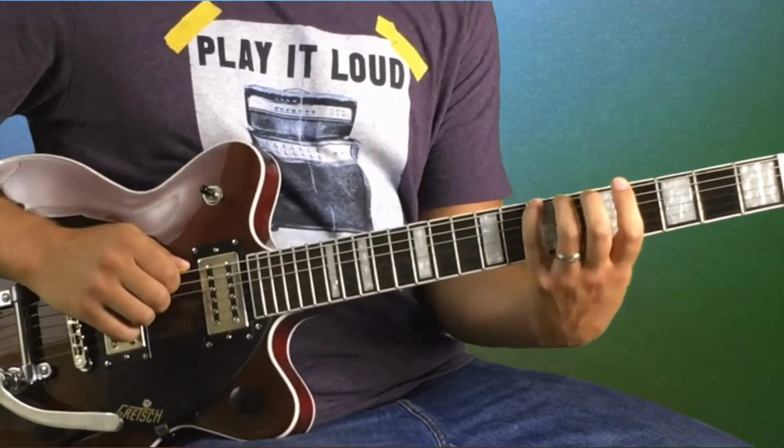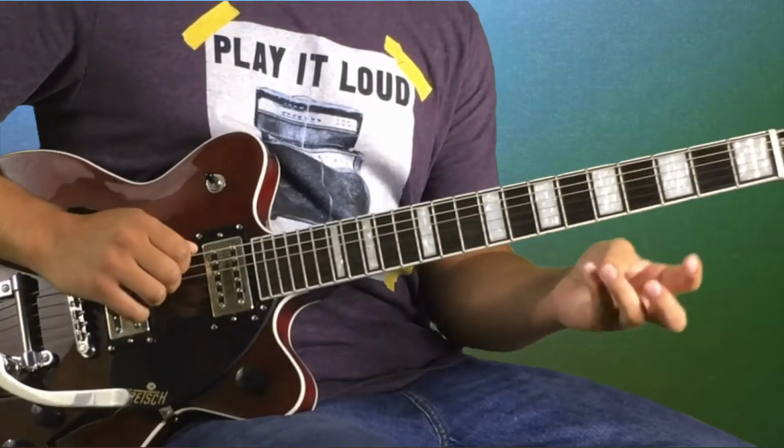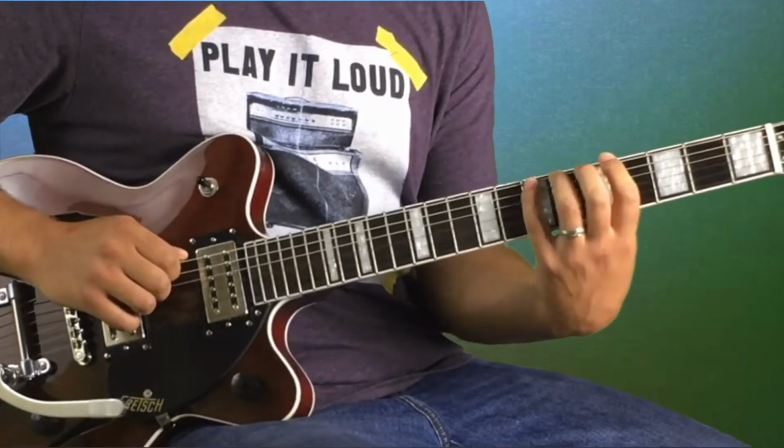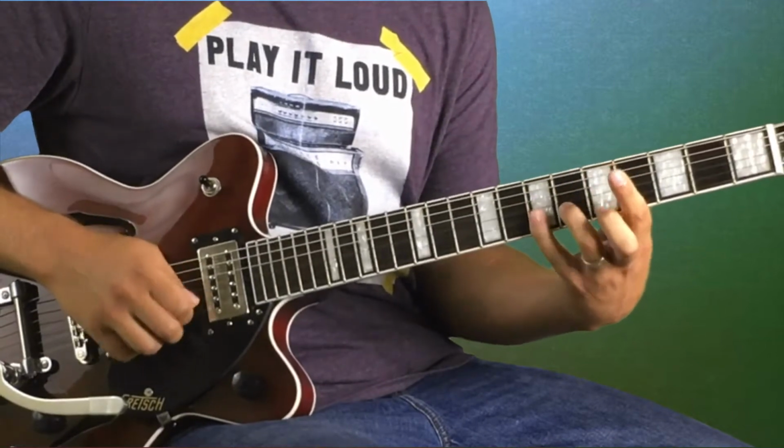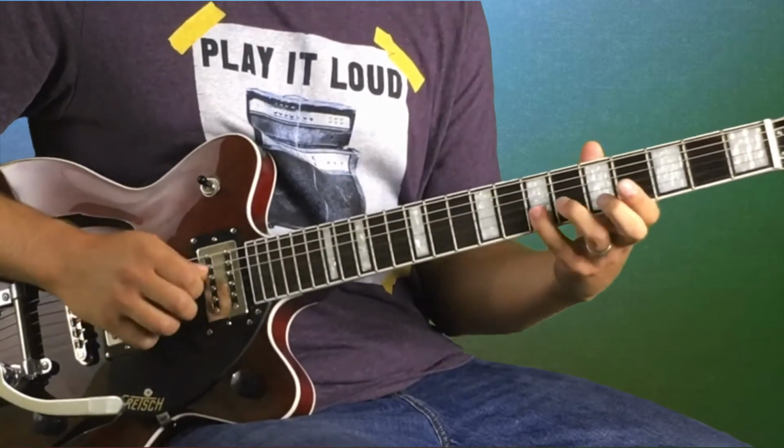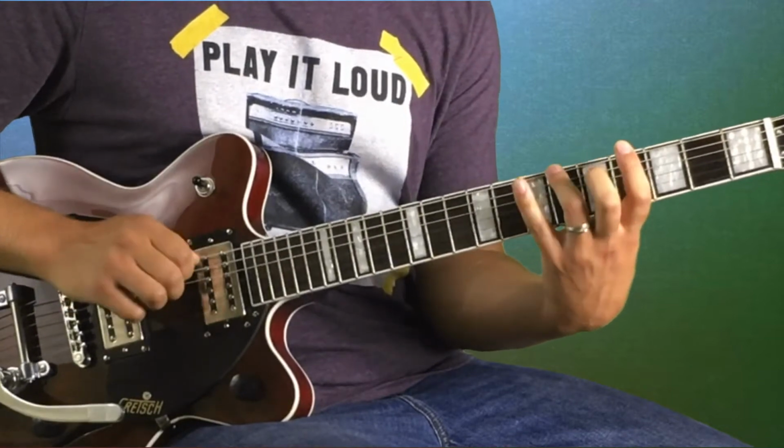And then the last one, I think this one's the hardest, is the ring and the pinky finger. So we got 4, 3. And 3, 4. Down, up, down, up. All right? So that works every finger combination possible in your left hand, as well as getting really comfortable with that down, up alternate picking in your right hand.